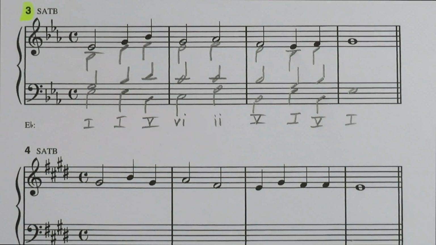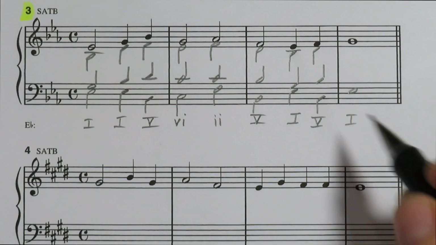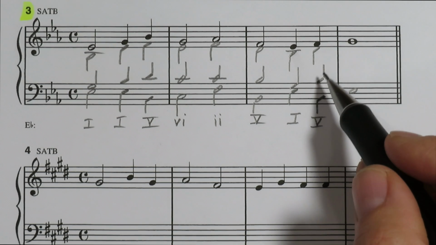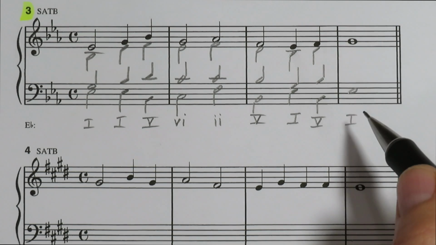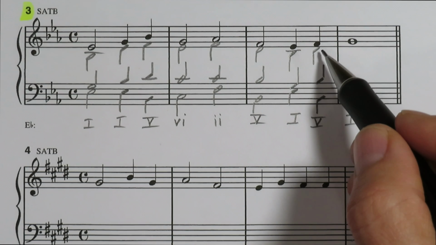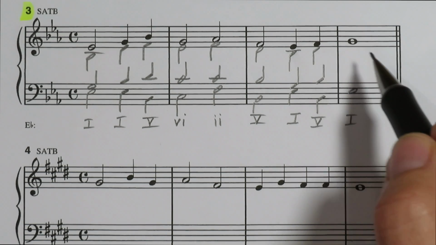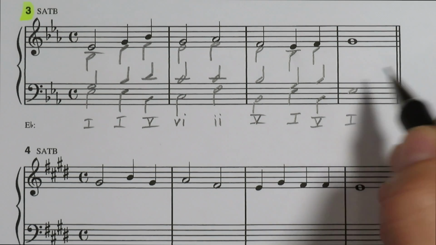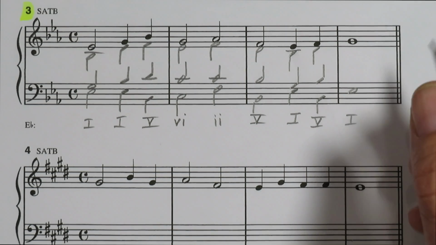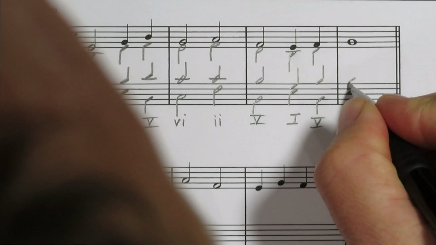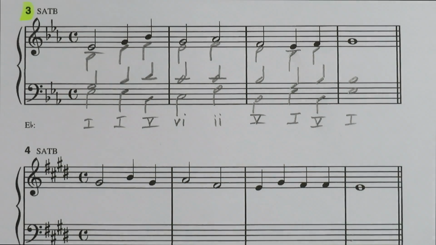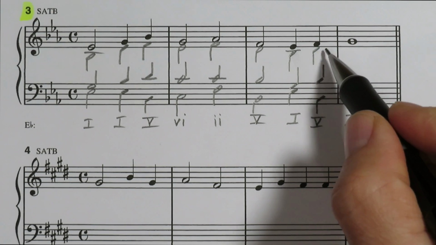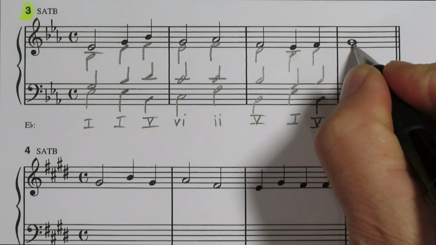Okay. So there's another complete triad, complete 5. Going to 1, we have the leading tone in an inner voice. And we have a common tone here. So let's try to keep that common tone. And this time, we can easily move that leading tone up to tonic.